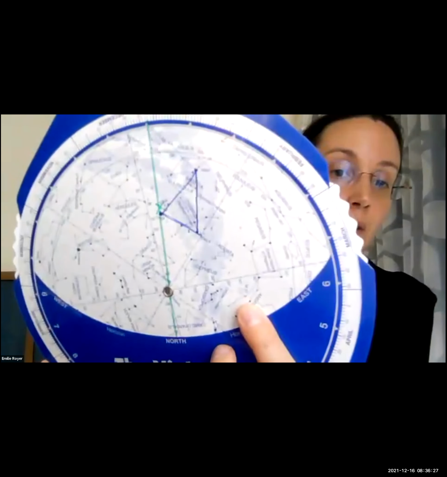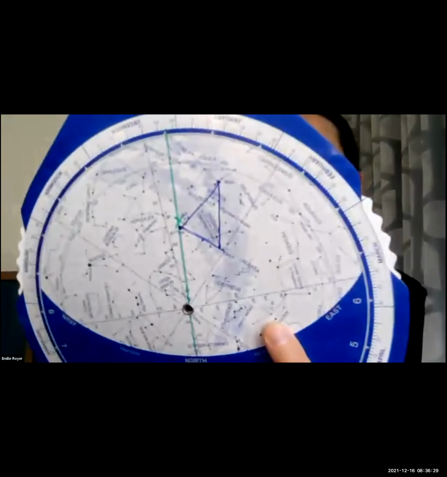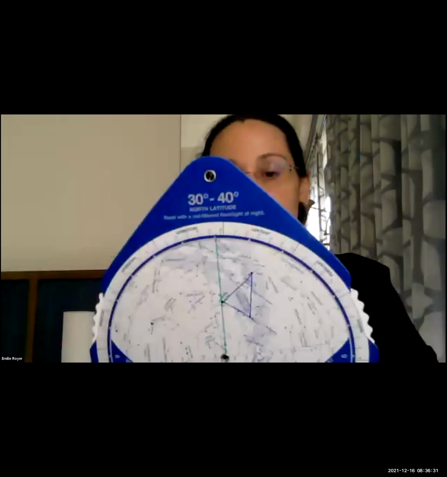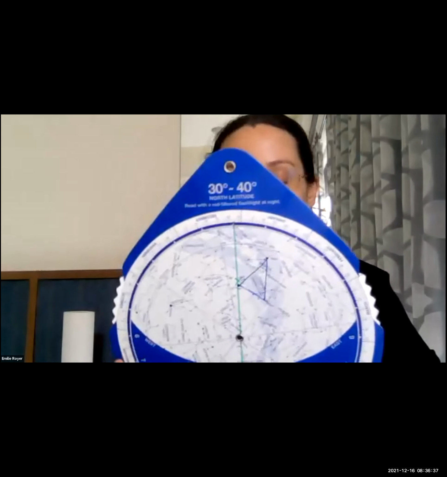M13 is a deep sky object, it's a globular cluster. M31 is the Andromeda galaxy that you can see right here. So don't confuse names of stars and objects with the names of the constellations, which are in uppercase. So now let's go back to your tutorial, to your lab for a moment.